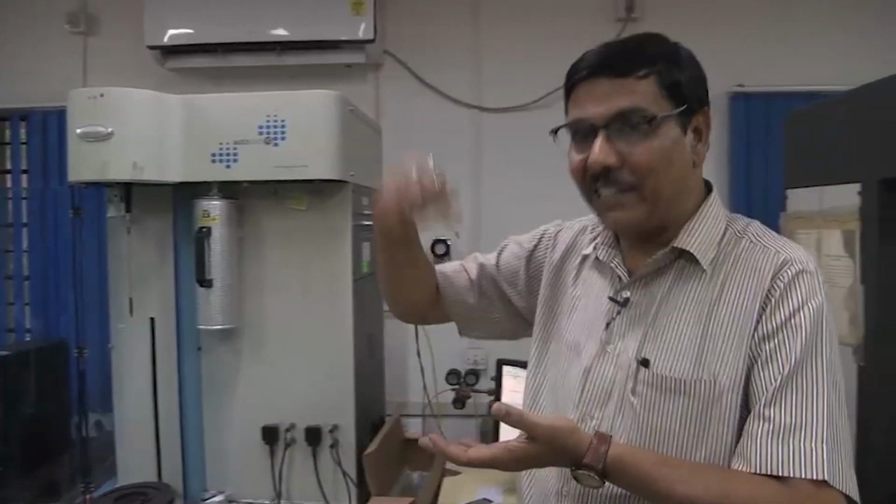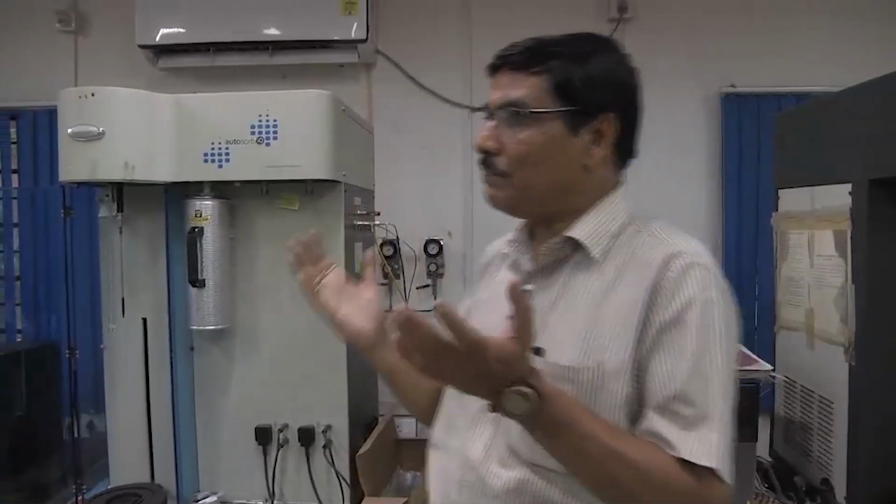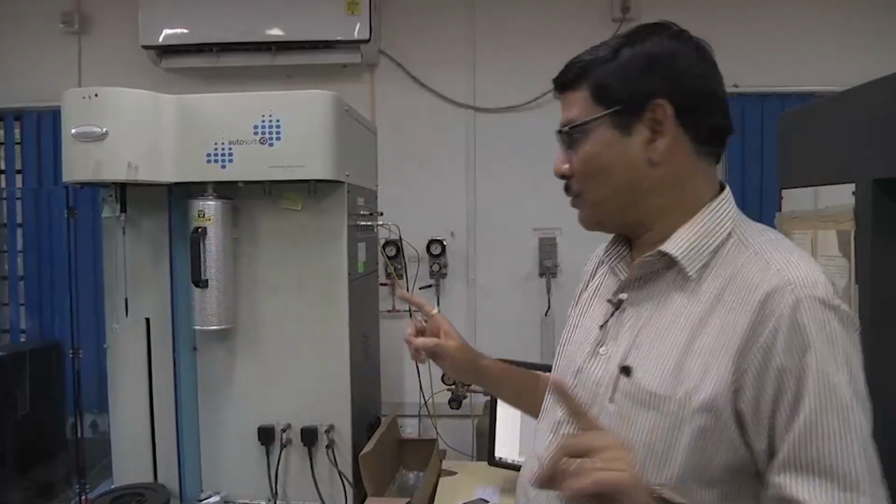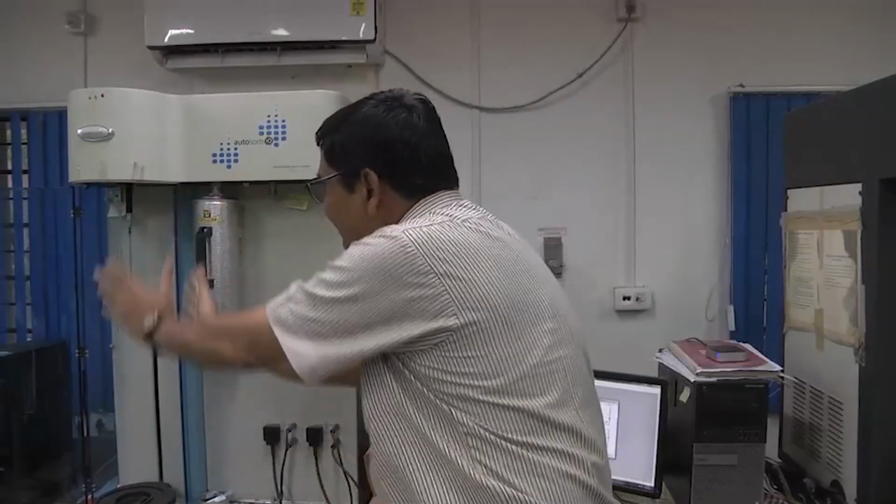It is varied from say 10 to the power minus 3 torr to 10 to the power minus 6 or minus 7 torr. So, it varies and comes up to unity, where P by P0 is equal to 0.999, like this.